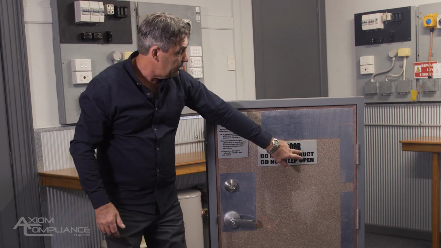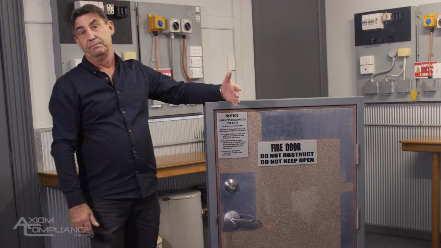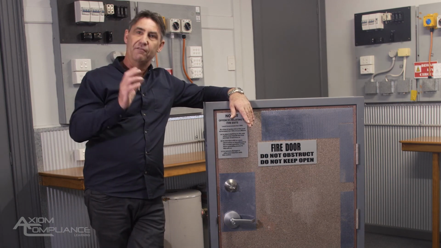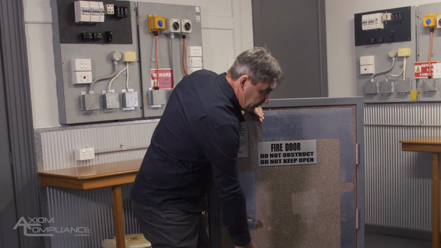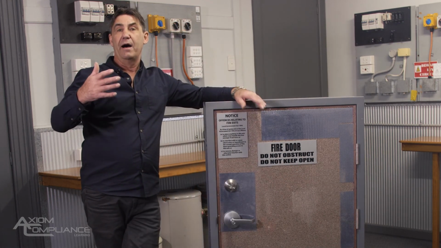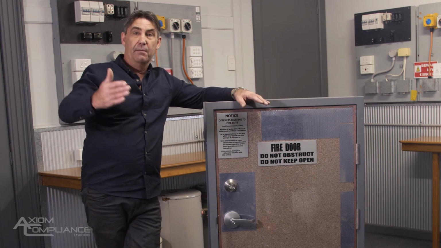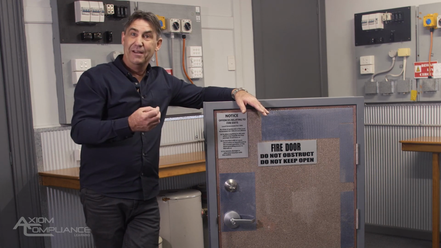If you have a viewing panel in a door, that must be fire-rated glass. And once again, you've got to go back and do some investigation to make sure that you have fire-rated glass in that viewing panel. If you have a grill on the bottom of the door, so if the door is a part of an air-conditioned system or a pressurised room system, somehow you need to allow air to go in and out of that door. There are fire-rated door grills.